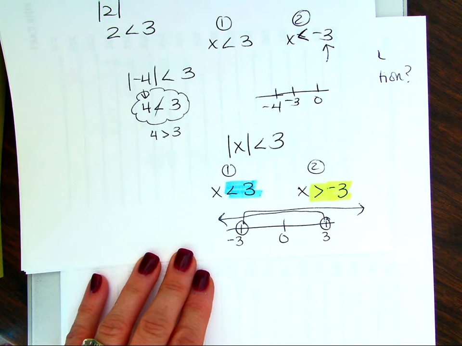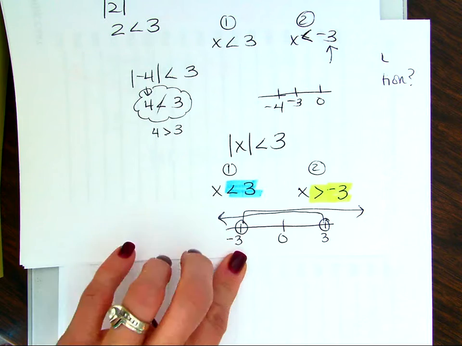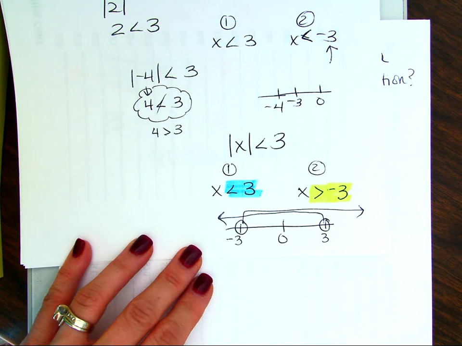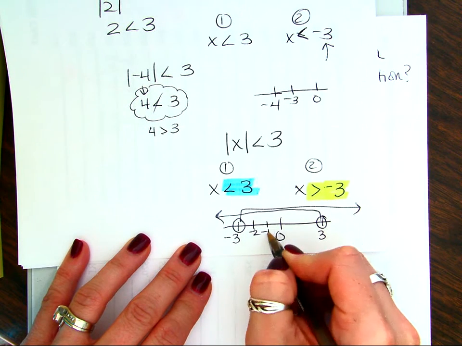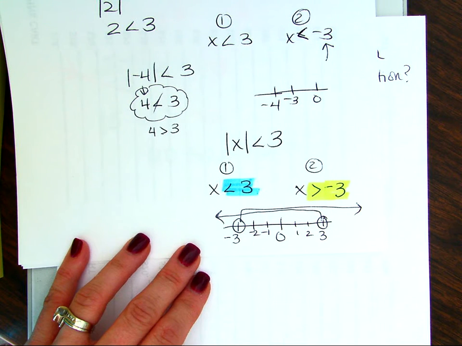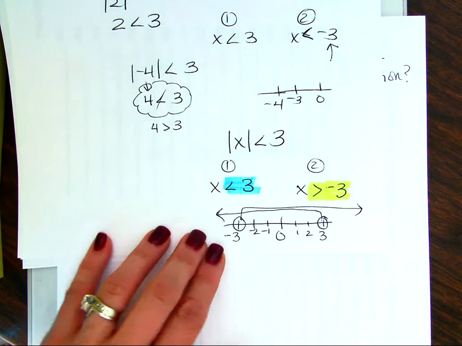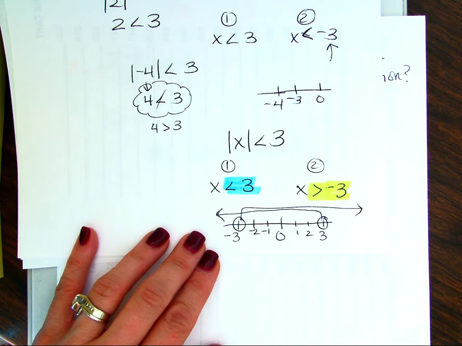Are there some numbers that are less than positive 3 but also greater than negative 3? Yeah. What are they? Negative 2, negative 1, 0, 1, and 2. Right? So, those are the numbers that fit both. Okay? So, let me explain something to you.